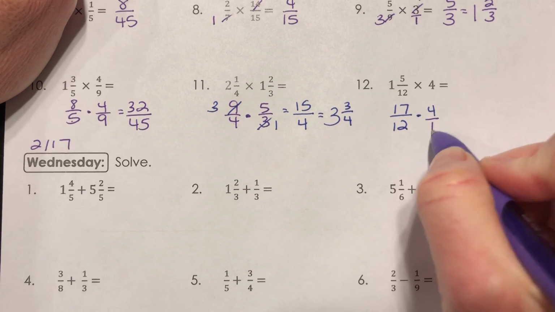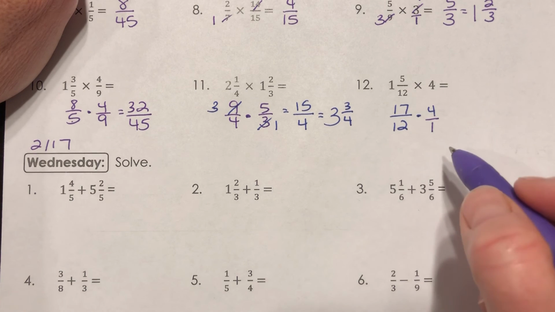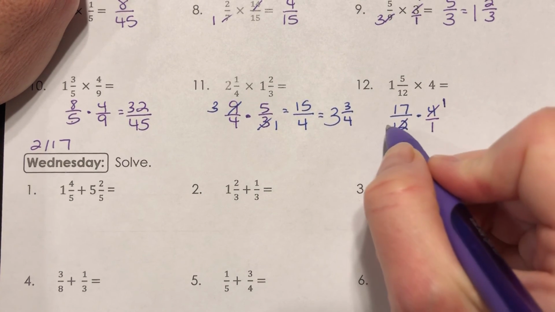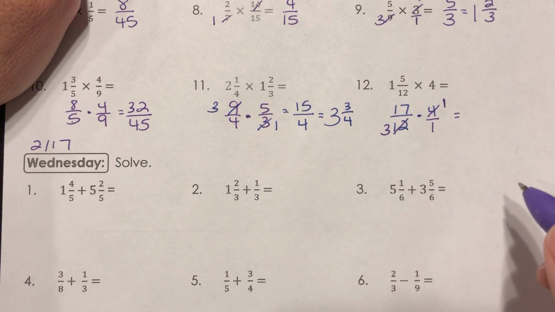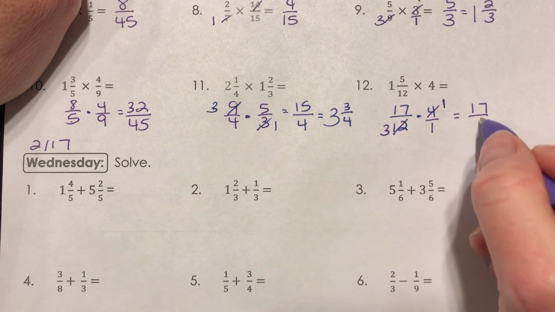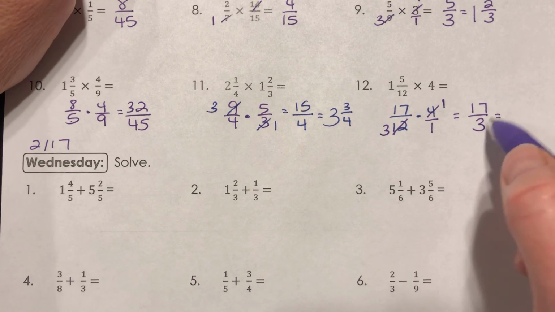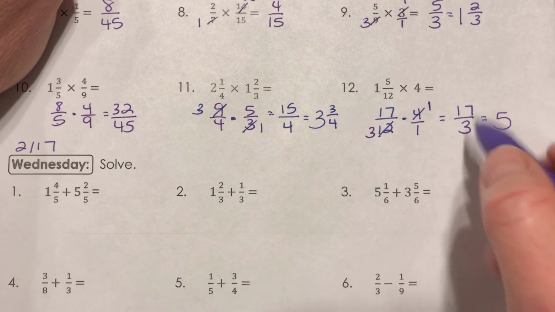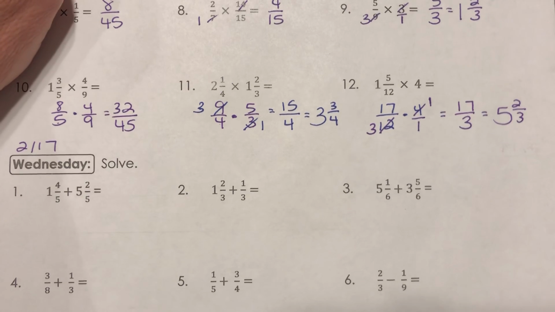Because if you put a 1 underneath this 4, I can see, ooh, a 4 and a 12. 4 divides into both of those. 4 goes into 4 once, 4 goes into 12 3 times. So no, you don't have to do 17 times 4, you have to do 17 times 1. 17 times 1 is 17, and 3 times 1 is 3. And now I'm going to change that to a mixed number. 3 times 5 gets me closest to 17. 3 times 5 is 15, and 15 plus 2 gives me the 17, and my denominator doesn't change.